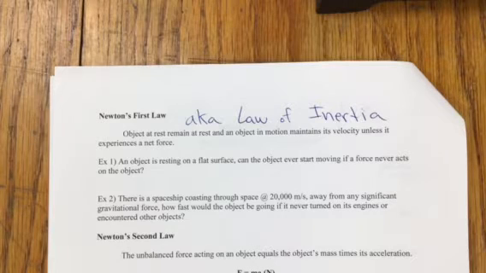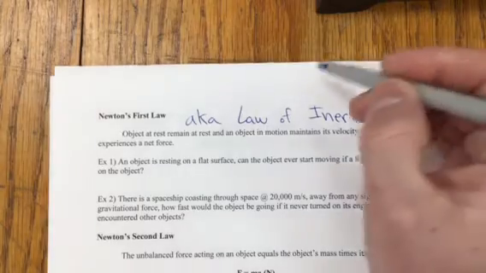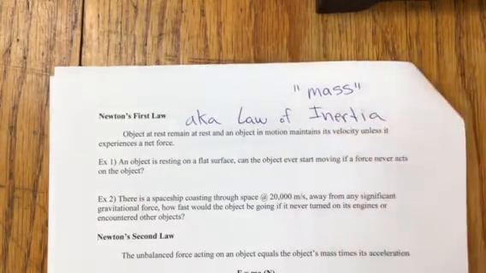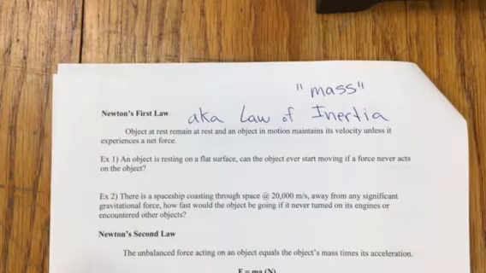Newton's first law states that objects at rest will remain at rest, and objects in motion will remain in motion unless acted upon by some outside force or some net force. So this is 100% related to the amount of mass in an object. And the difference between mass and weight is a very critical thing that we'll talk about as we go along.